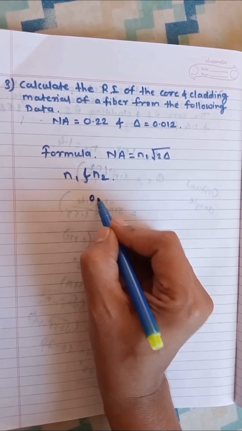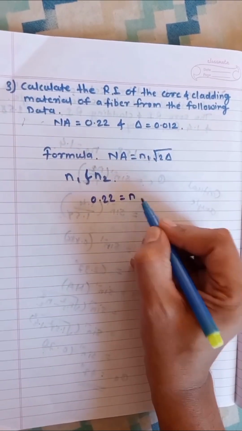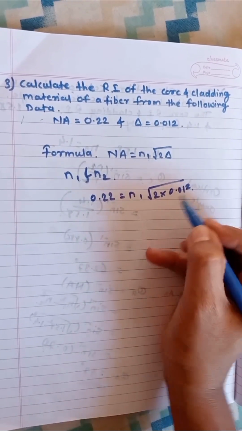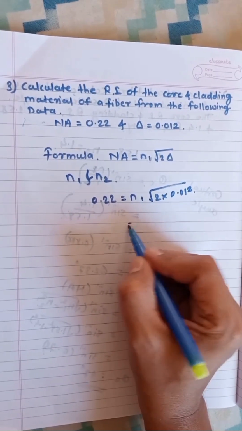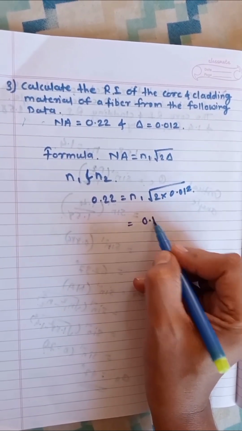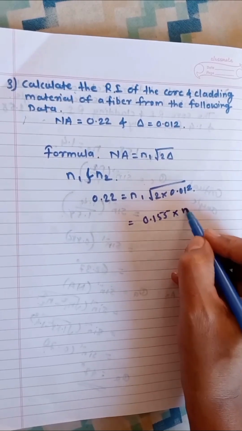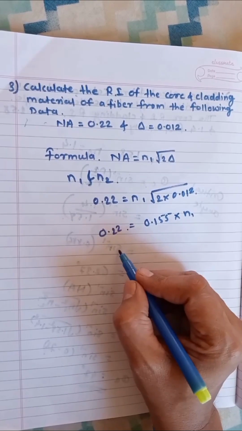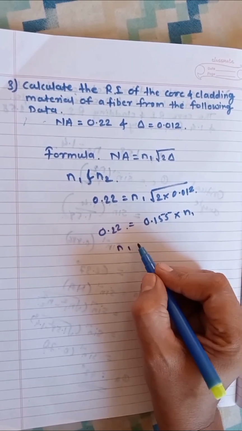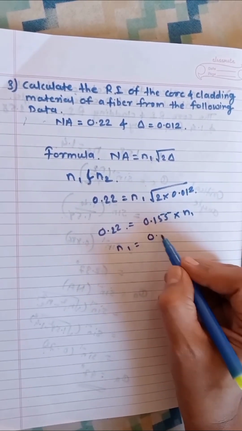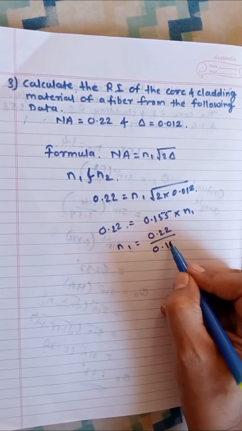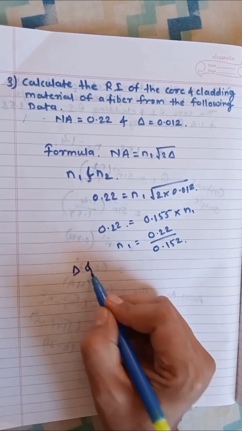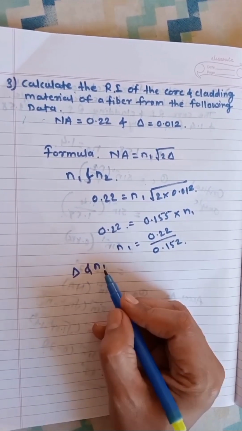You will get 0.22 is equal to n1 square root of 2 into 0.012. So when you calculate this, you will get 0.155 into n1 is equal to 0.22. So from this formula, you can calculate n1. n1 is equal to 0.22 divided by 0.155.